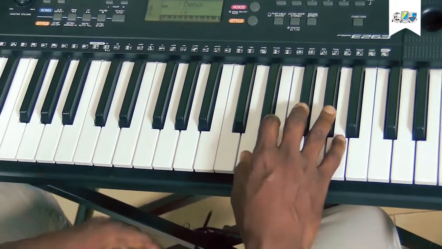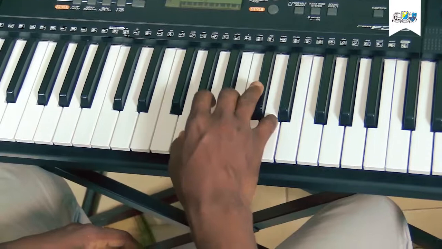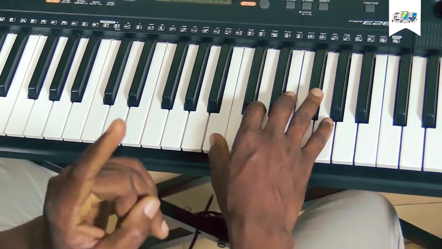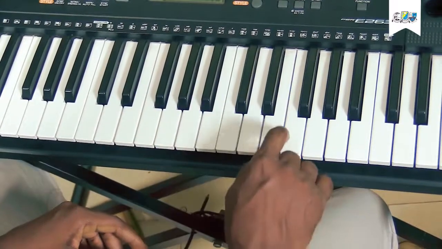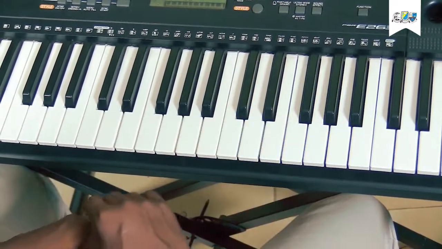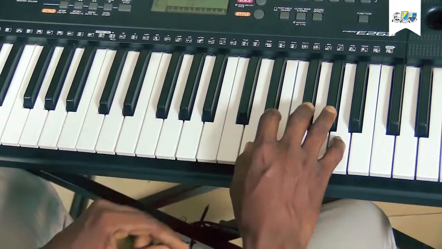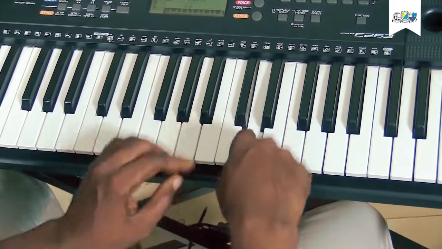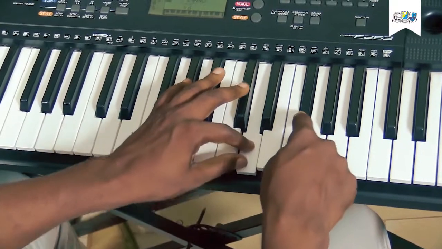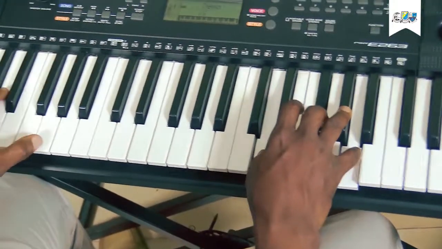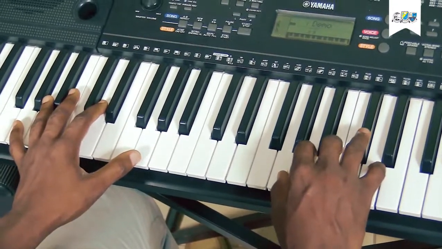Why F sharp? Because for the scale of G major, we only have one note that is sharpened. Remember, that note is F. So instead of playing F, we'll play our F sharp. So we are going to need that one when we are playing the dominant, because our dominant will be starting from D. We have our F sharp, and then we have our A. So if we are going to look at how that sounds, we'll get something like this.